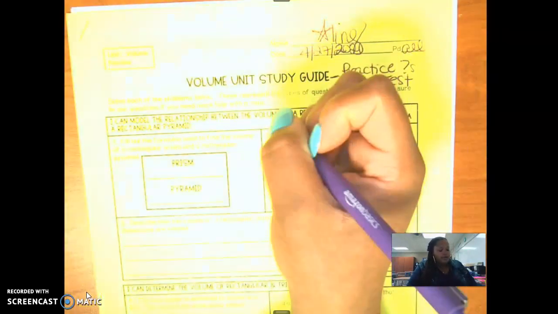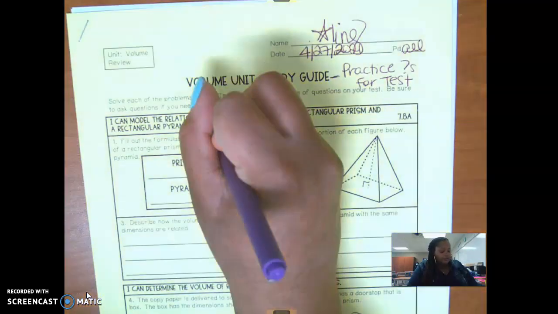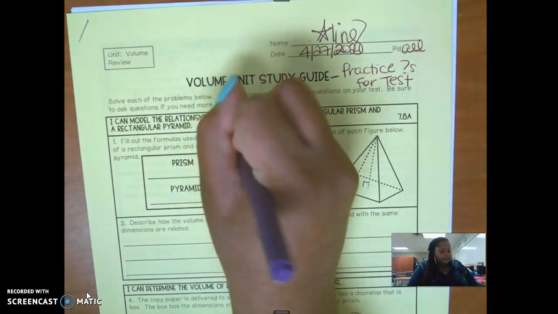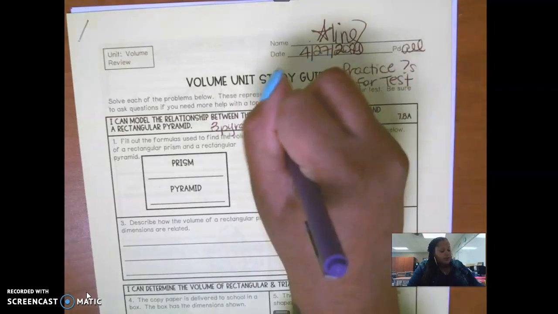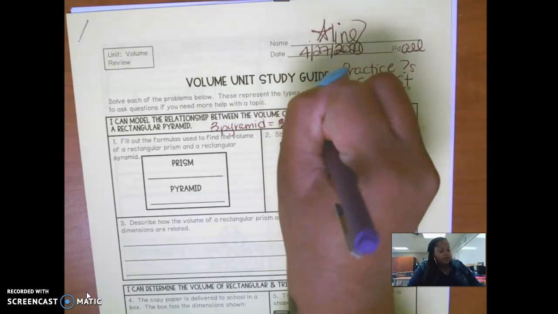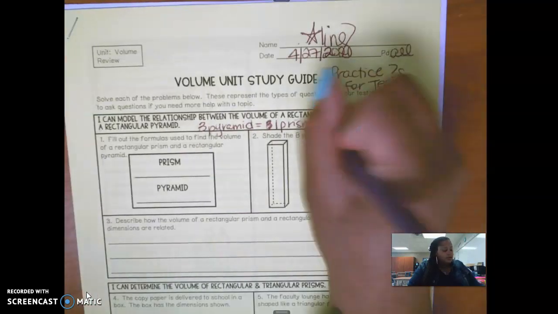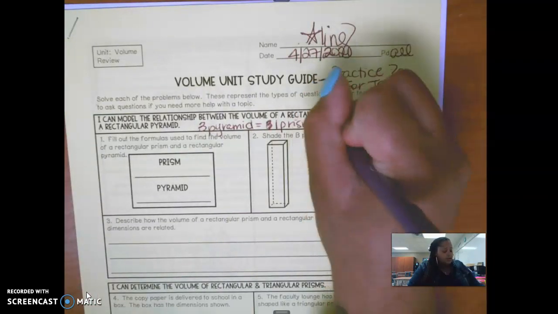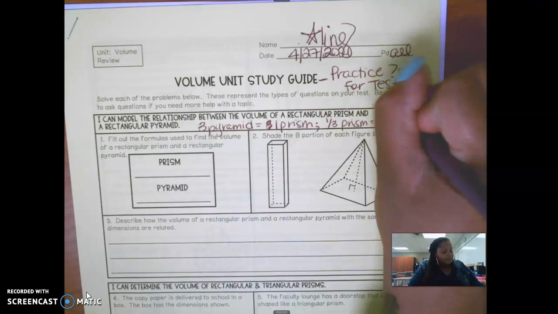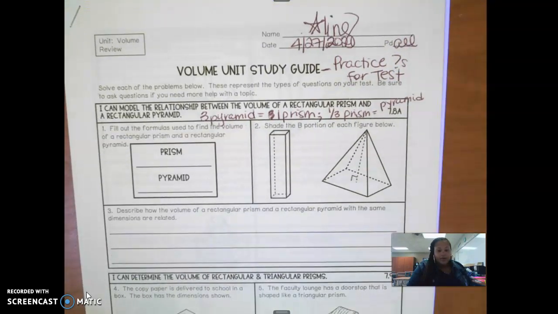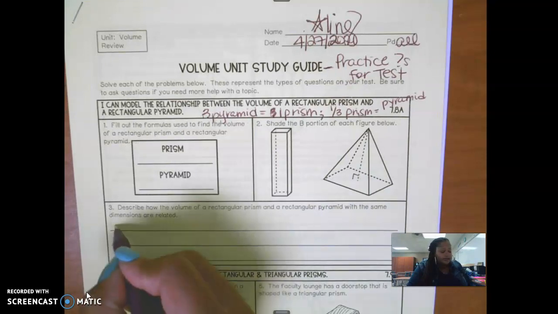Remember, the volume of a rectangular prism equals 3 pyramids with congruent bases and heights, and vice versa. 1/3 of a prism equals a pyramid. But you must have congruent bases and heights, so I'll write that again down here.